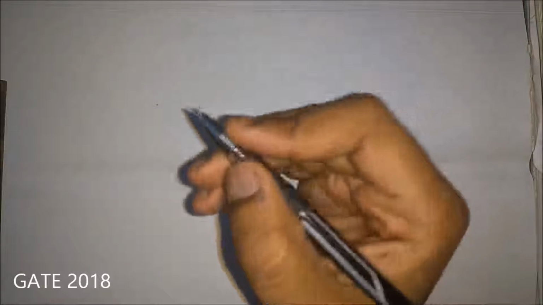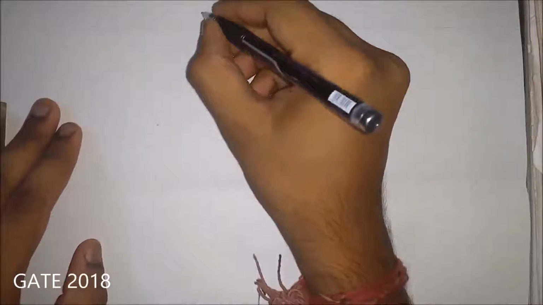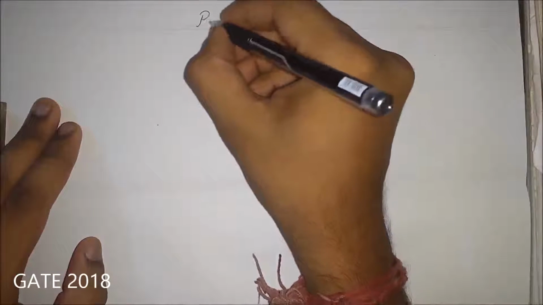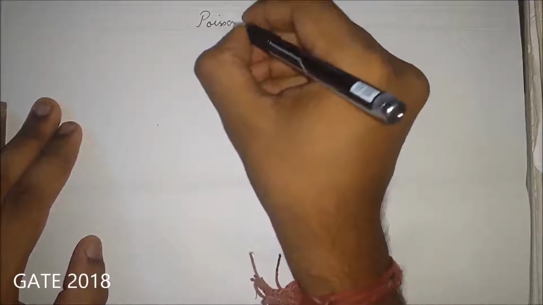Hi guys, so welcome to the second session for strength of materials. Today we'll be learning about strains and how they spread. So starting with the first topic for today's session, we have Poisson's ratio.